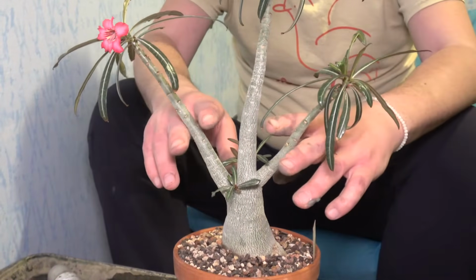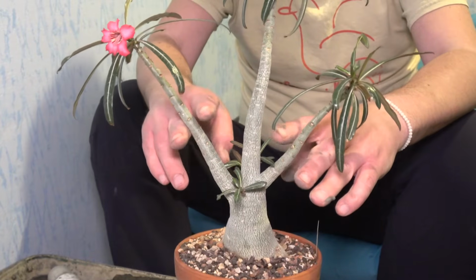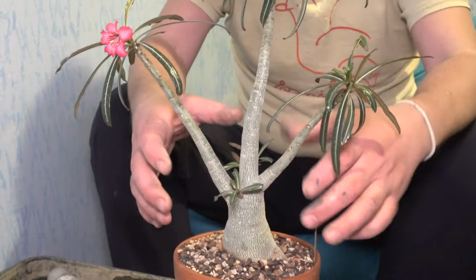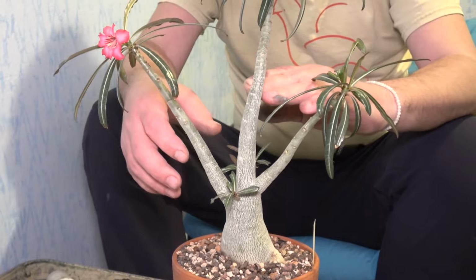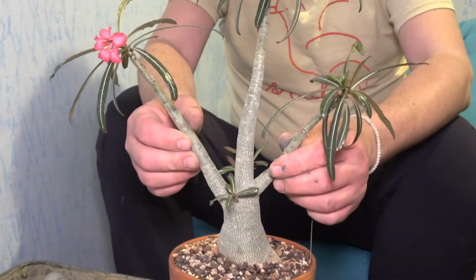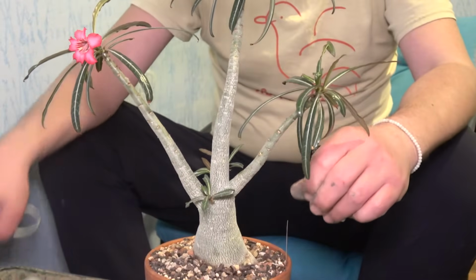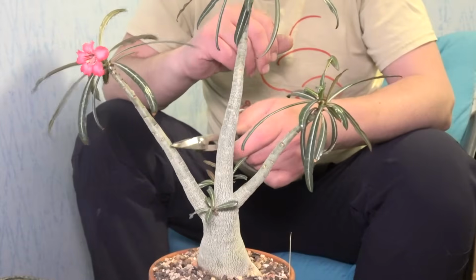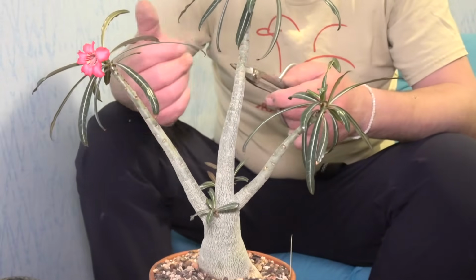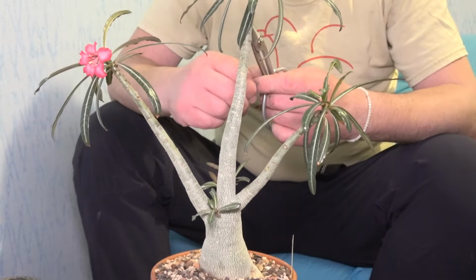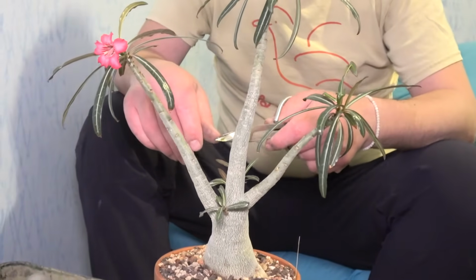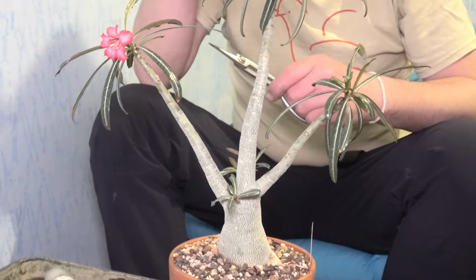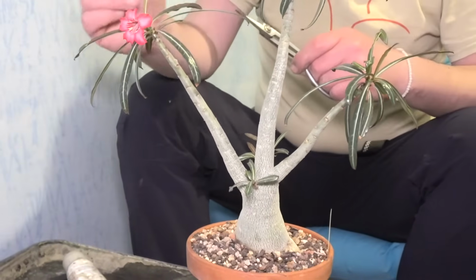And so I will shorten these branches, so I can get my ramification, my new branches, and I will shorten this one too. I will keep these cuttings, and I will try to grow these branches again, and then from them I will try to make Adenium somalense with very tall and leggy growth and with the flowers on the top.